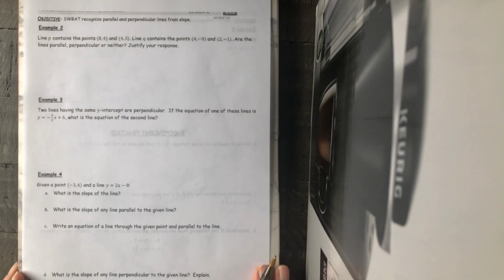Next page. So now it says line P contains the points 8, 4 and 4, 3. Line Q contains the points 4, -9 and 2, -1. And then it's asking you, are the lines going to be parallel, perpendicular, or neither? So I'm going to go ahead and just kind of highlight here what's important. Let me bring this down.